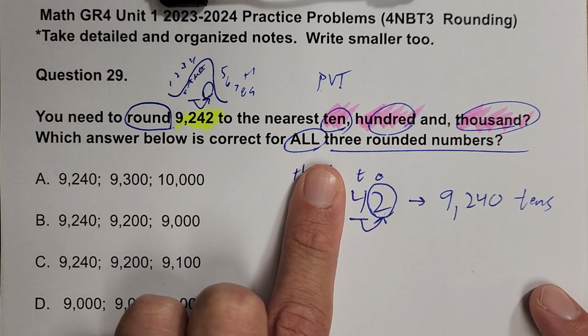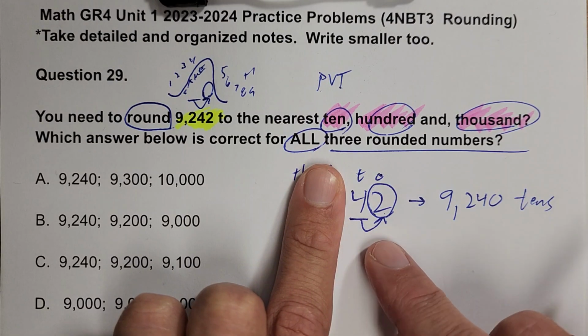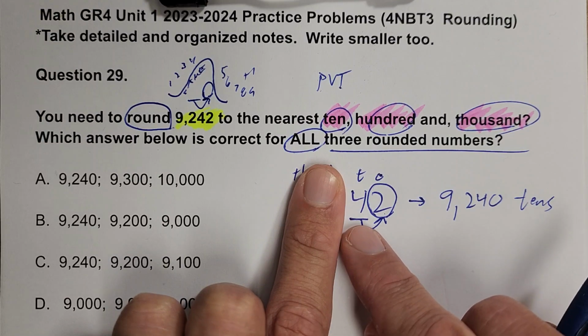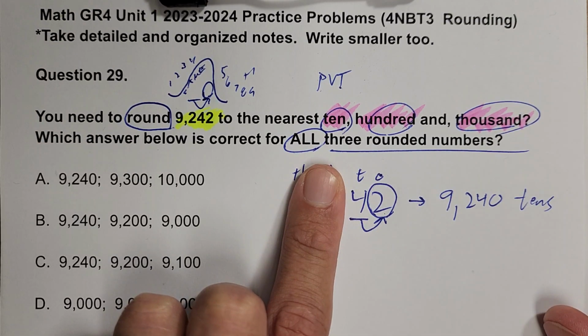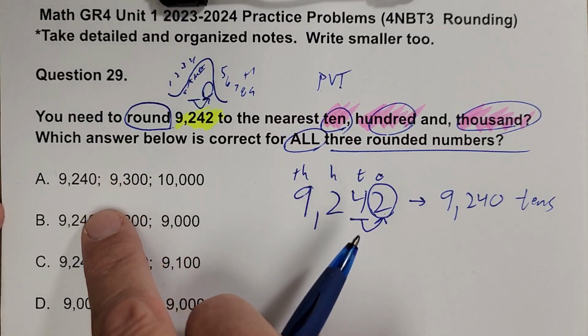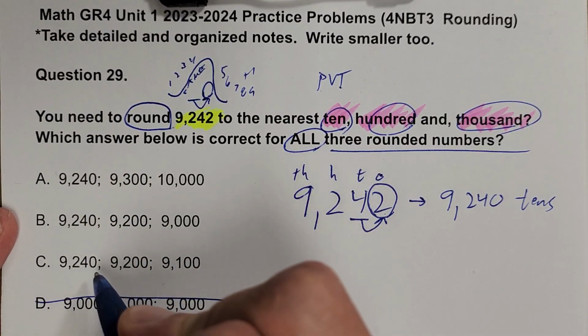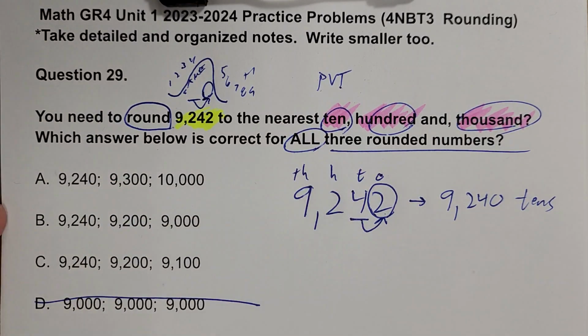Okay, remember, rounding, you are focused on the 2 digits. The digit that you are rounding to, then 1 digit to the right. All right, let's see if that's over here. Okay, so it cannot be D, but it could be this one, could be this one, or this one. Let's go to the next one.